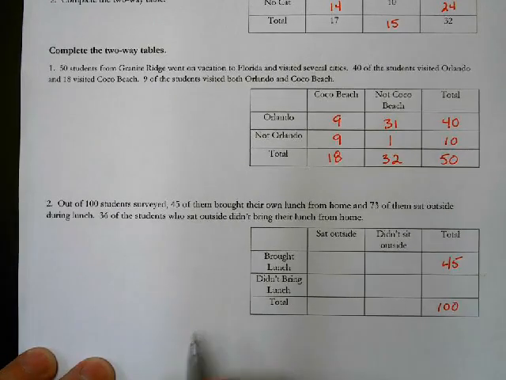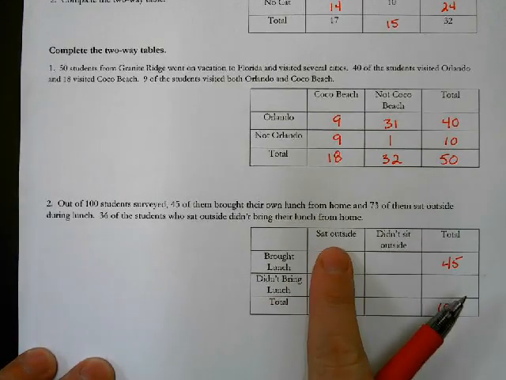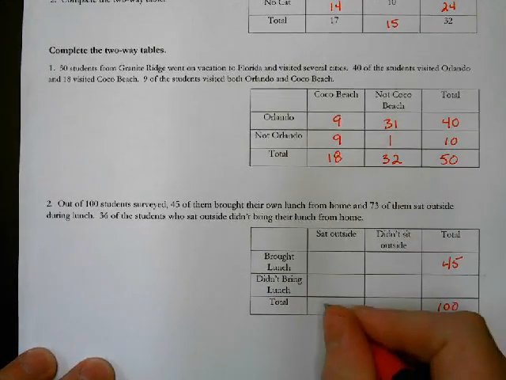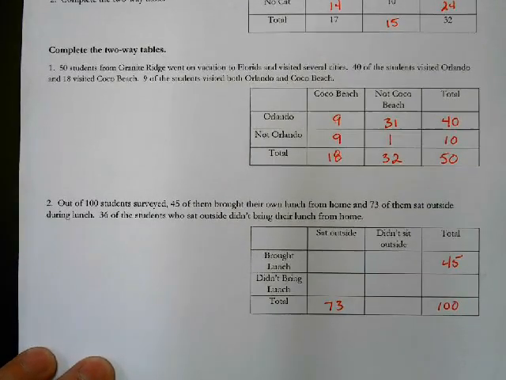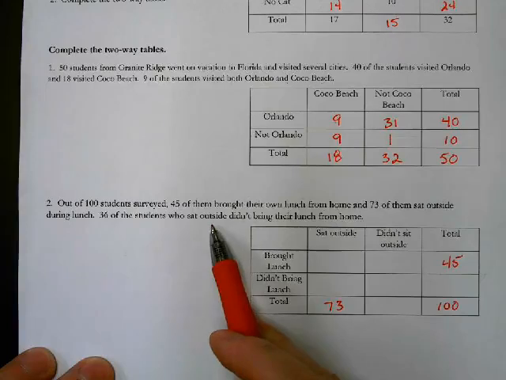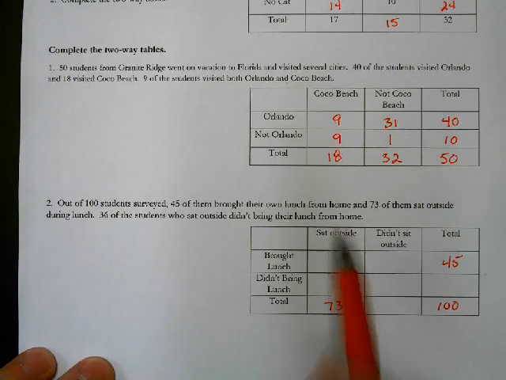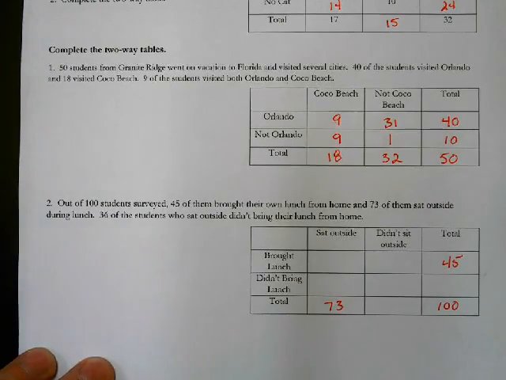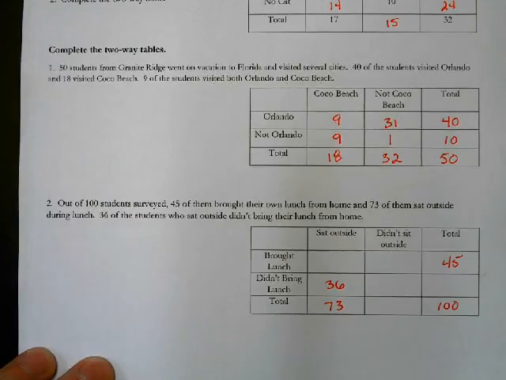73 sat outside during lunch. So sat outside, total 73. That seems about right. Just about everybody sits outside. It's nice out. 36 who sat outside, who did sit outside, didn't bring their lunch from home. Okay, sat outside and didn't bring their lunch. That's this group, 36 right here. Okay, that's all the information they gave us. We can now figure out the rest.